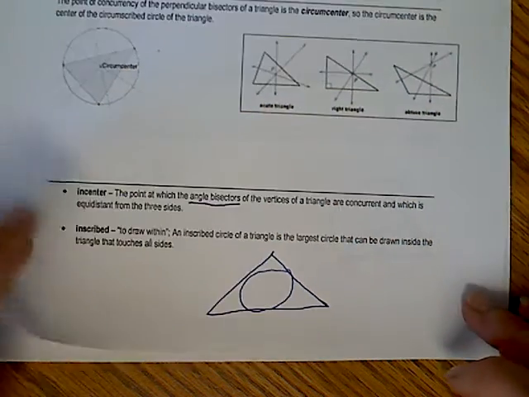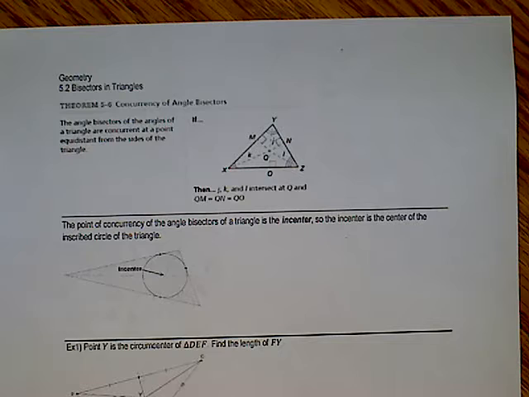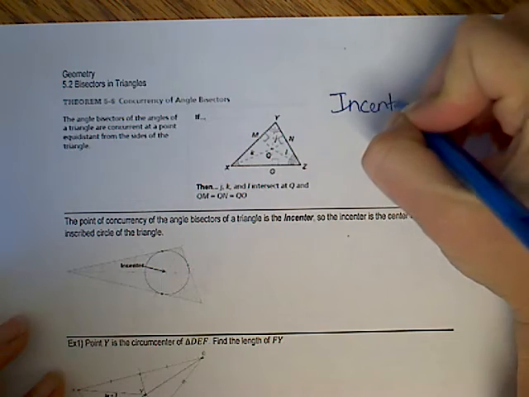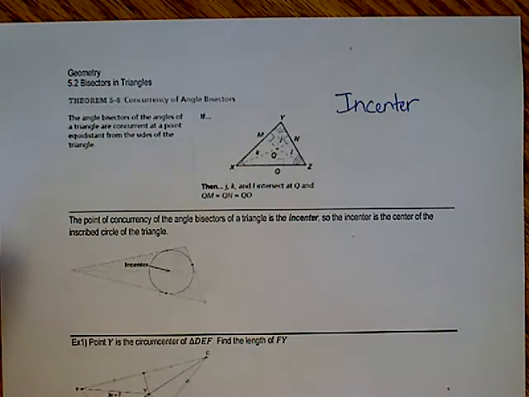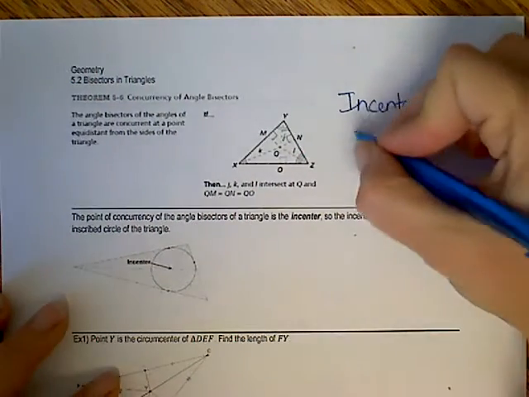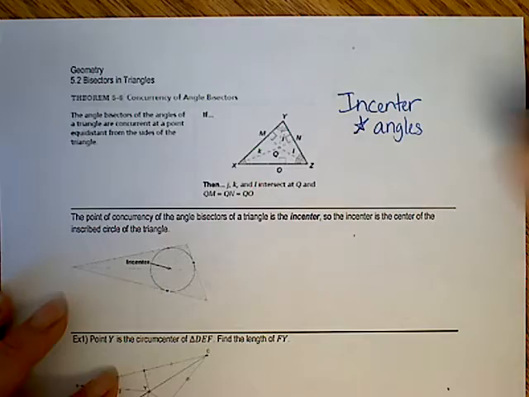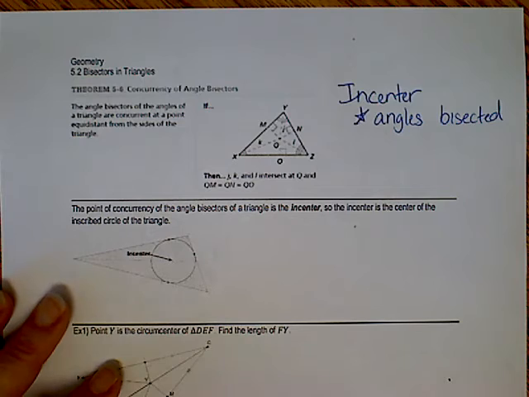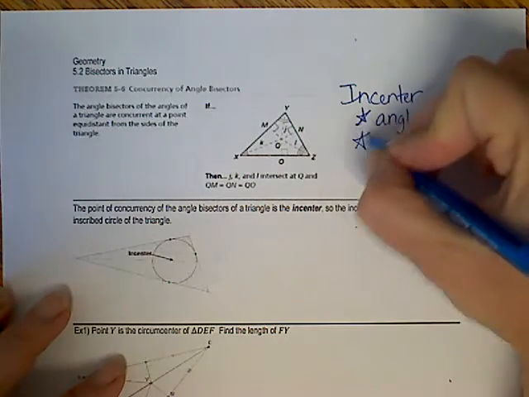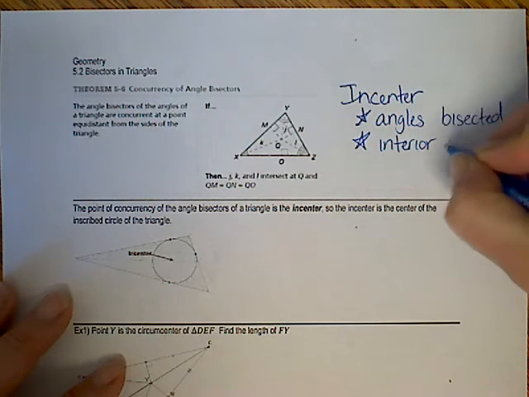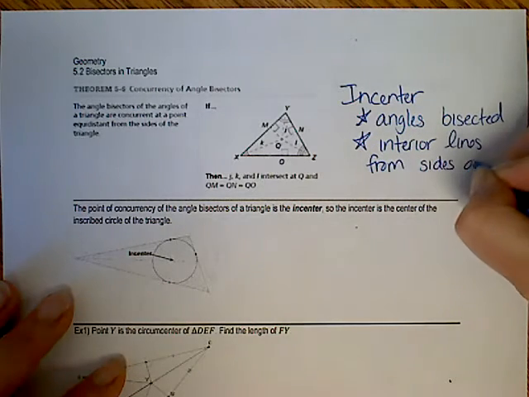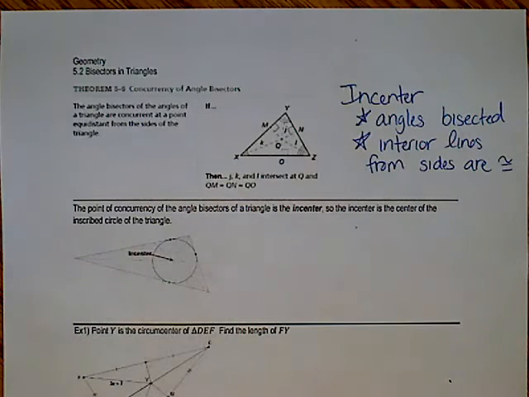Okay, I'm going on to the next page. So here I've got an incenter, a point in the middle, and the angles are bisected. And the interior lines from the sides are congruent.